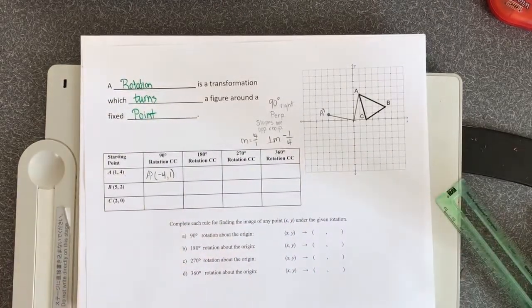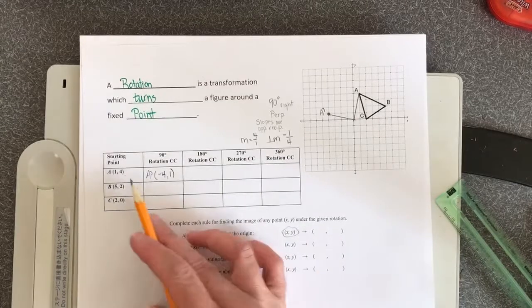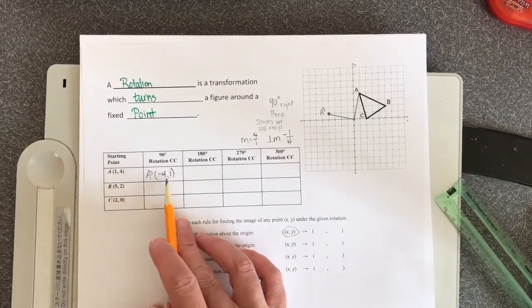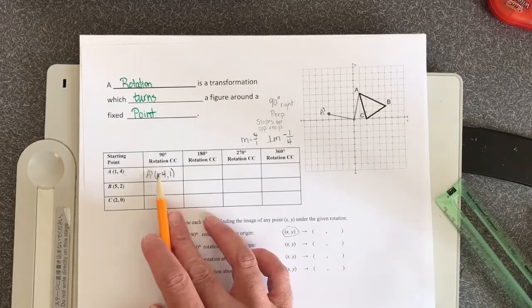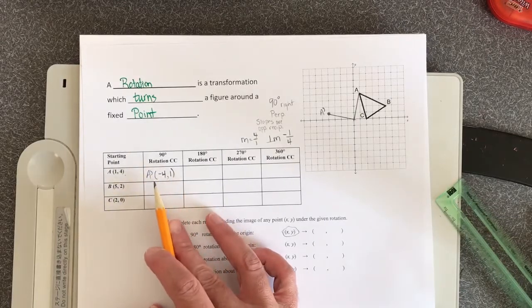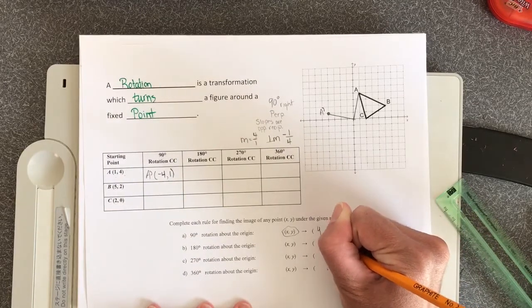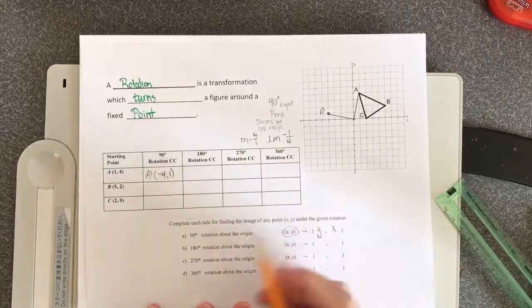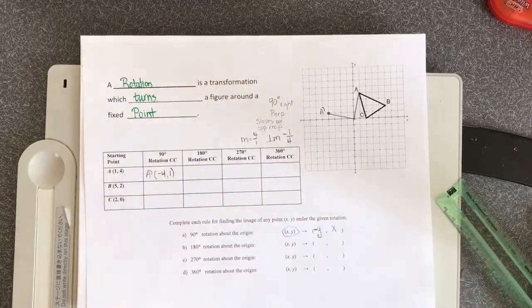Now, the easiest way to get your other points, instead of having to set that up for all three of them, is to come up with that algebraic rule. So a 90-degree rotation, (x, y). If I look at my original and how it's changed, it looks like my x's and y's switched, and my sign changed on my y. So how do I write that? To switch, (x, y) becomes (y, x), and then change the sign on the y, so (-y, x).